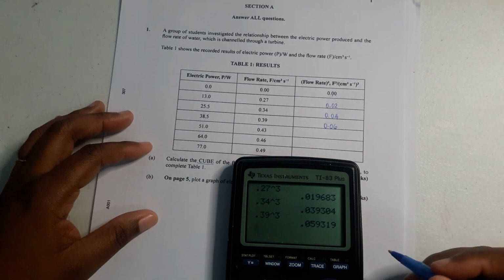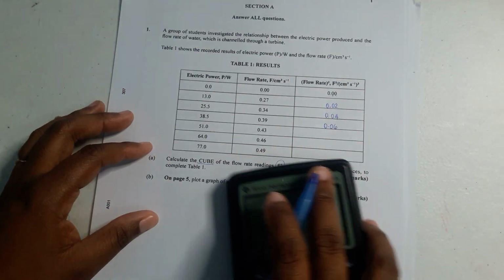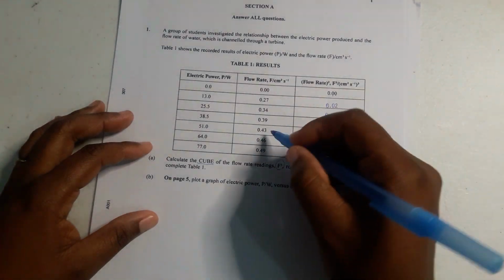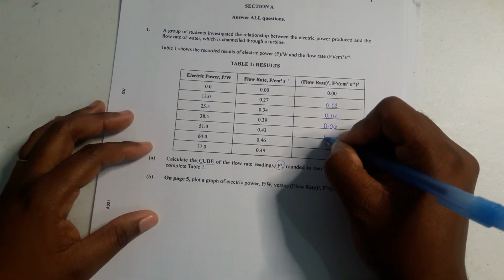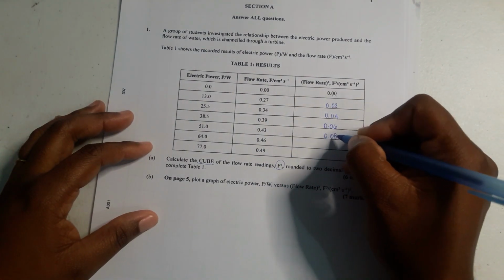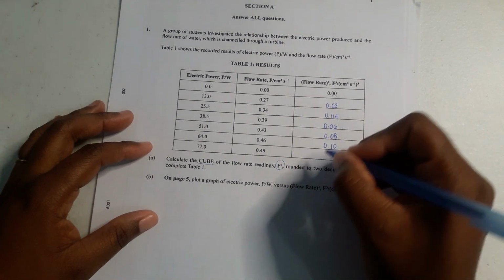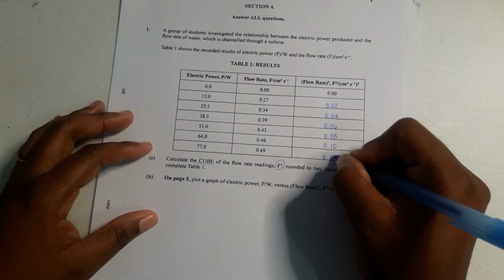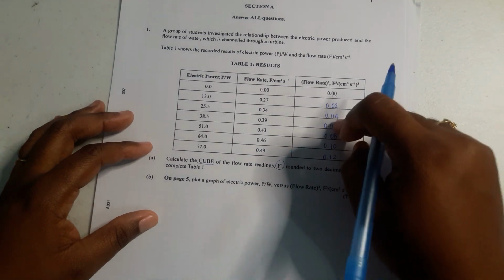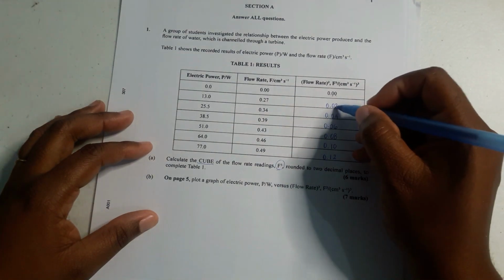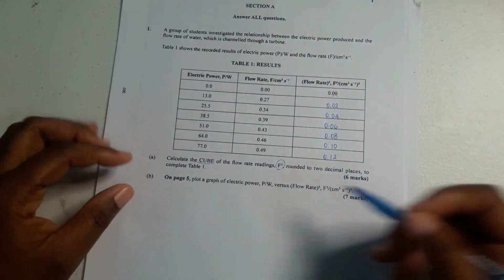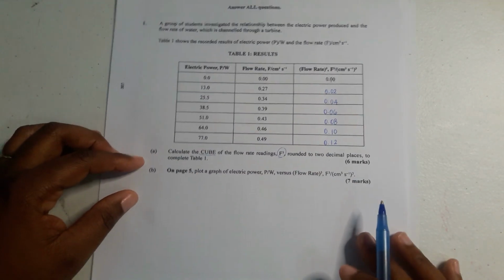Okay, and you keep going, and once you do all the calculations, you get 0.08, 0.10, and then 0.12. Each of these are 2 decimal places. 1, 2, 1, 2, 1, 2, go right down. So question 1A is complete.